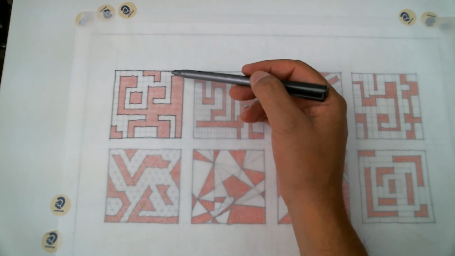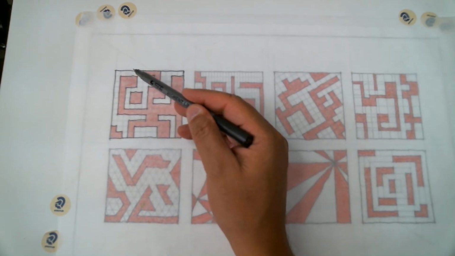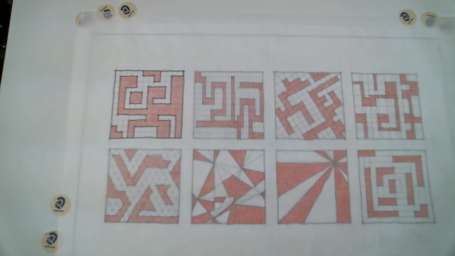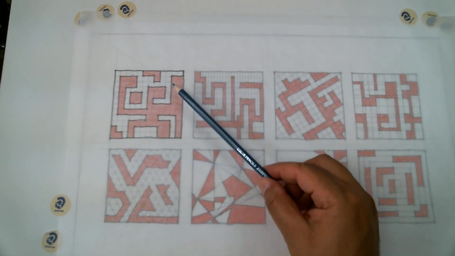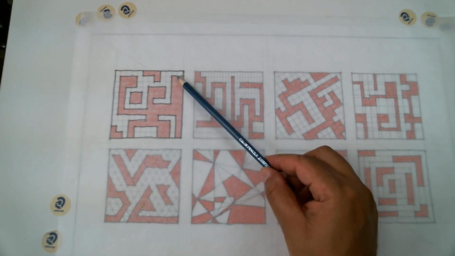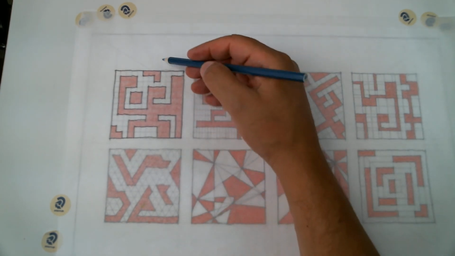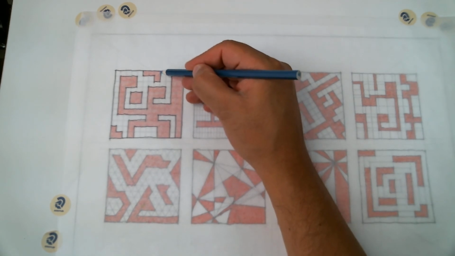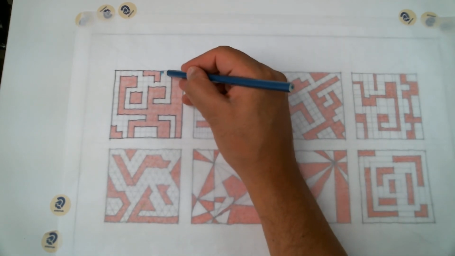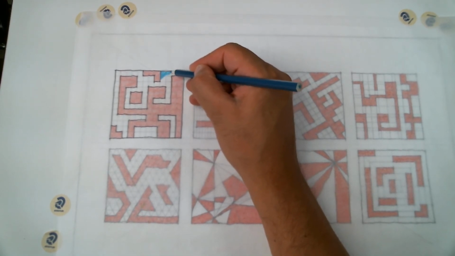So now what's going to happen when I color the ground in a different color, I'm going to use this sort of bluish color so it stands out from the red of the figure underneath. So I'm going to be coloring in. See if I can do this relatively quick, because just do a little bit here.